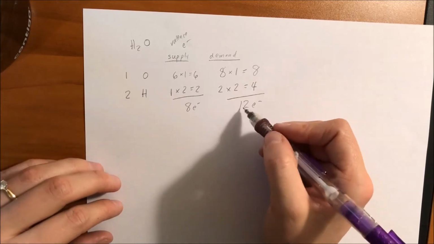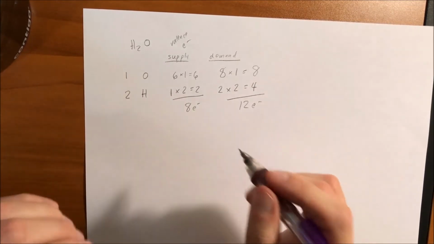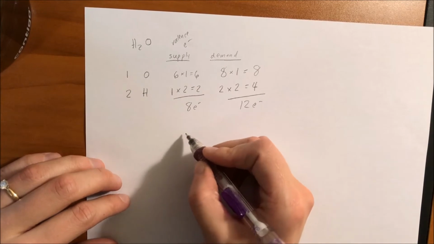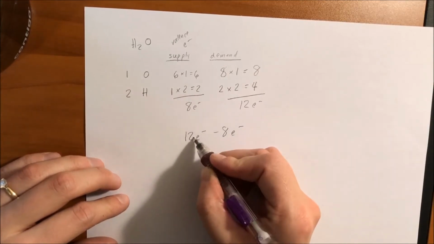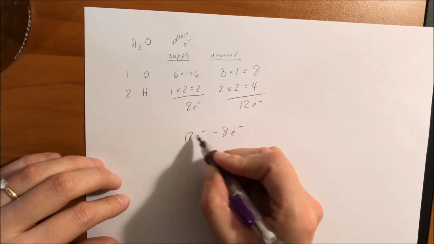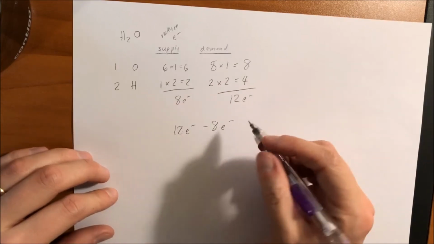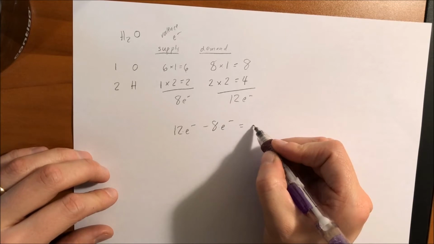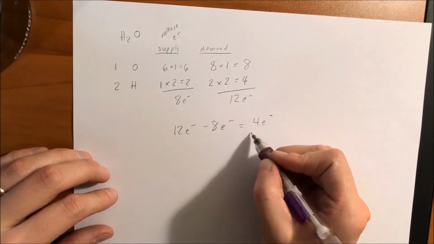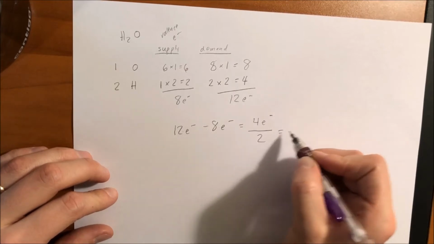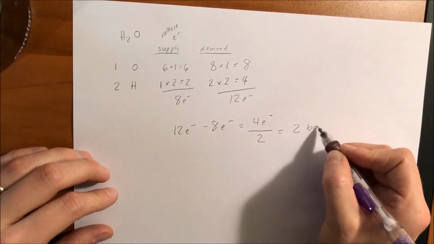Now again, we're going to use these totals to figure out how many electrons we have to share, and therefore how many bonds we need to make. So if we take our demanded electrons and subtract our supplied electrons, that's going to get us a total of 4 electrons that must be shared. When we divide by 2, that tells us the number of bonds.